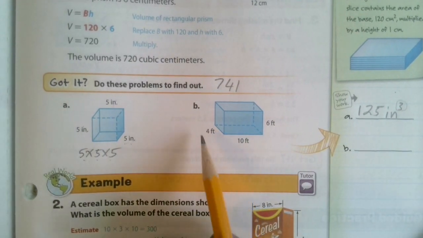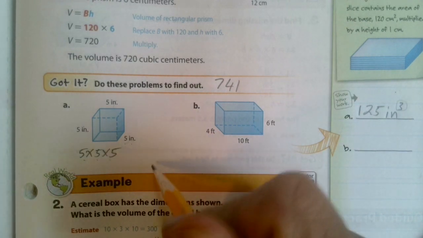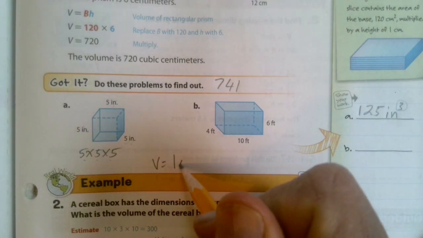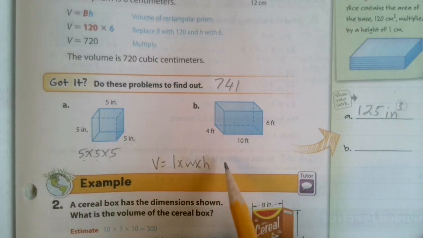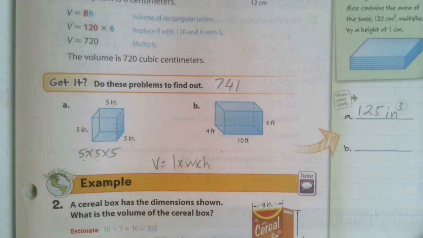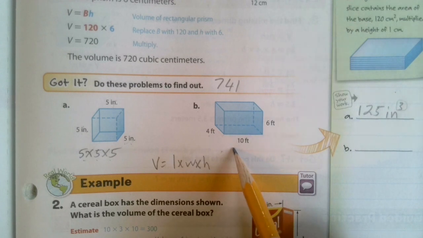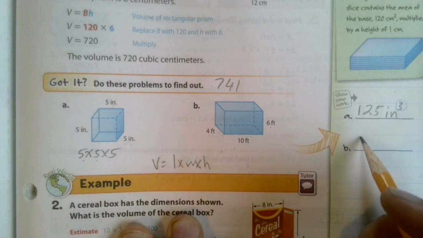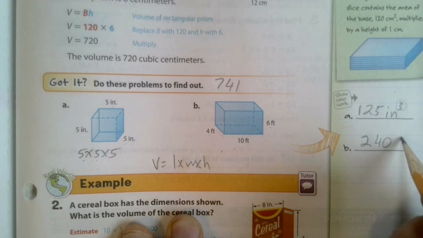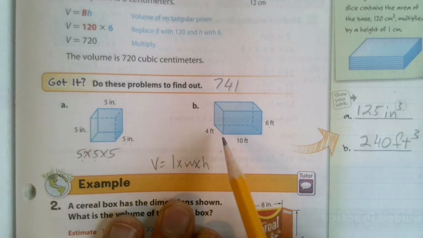Great. Now, let's do letter B. And you've probably figured out, remember the volume equals length times width times height, right? Usually they don't put an X there, it's just LWH. Okay, ready, go. Right, so you should have figured out that this is 4 times 10 is 40, right? And then 40 times 6 is, well, 4 times 6 is 24, so this must be 240 feet cubed.